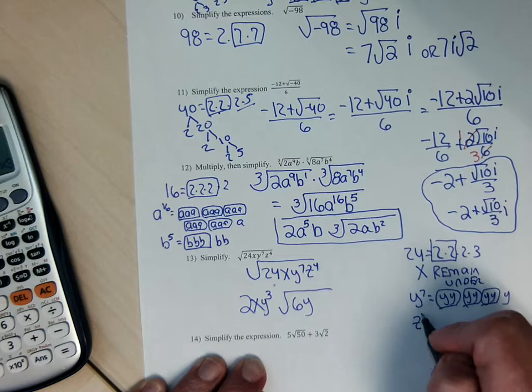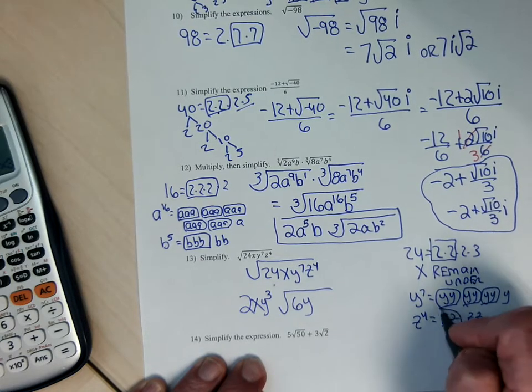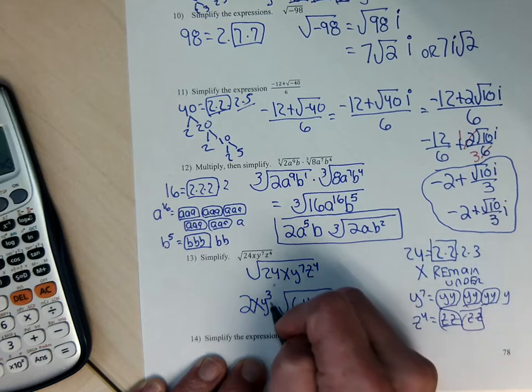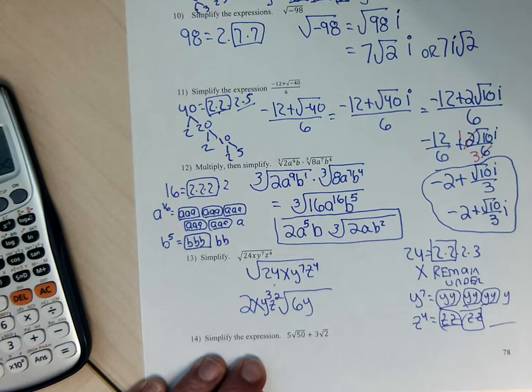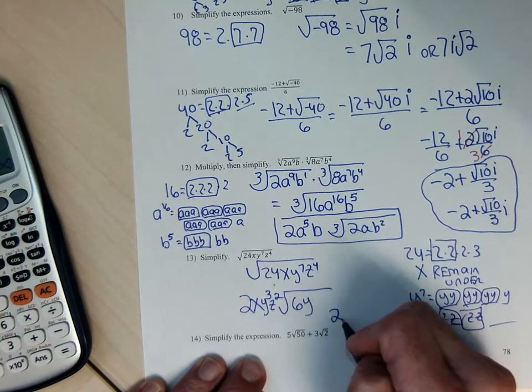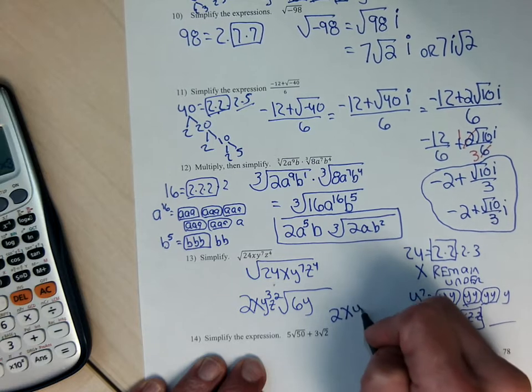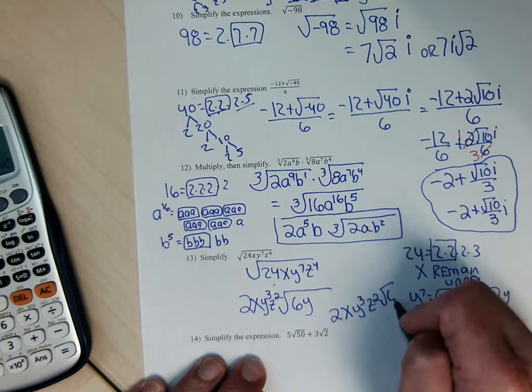And for the z to the 4th, I get 2 z's out front, which I'll write as a z squared, and no z's under because there's nothing left over. I could have done the z's by dividing. So for an answer for 13, it should be 2x y cubed z squared times the square root of 6y.